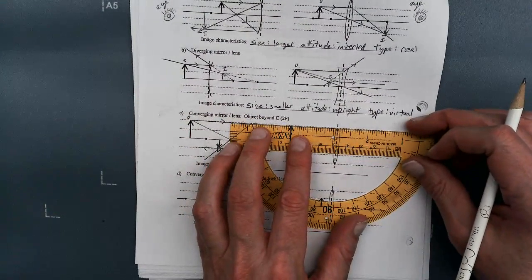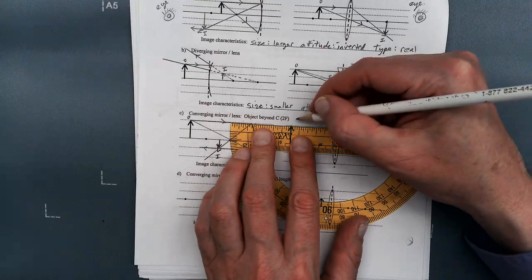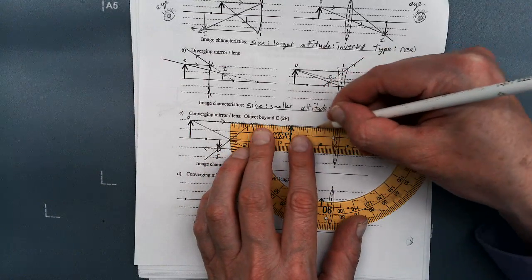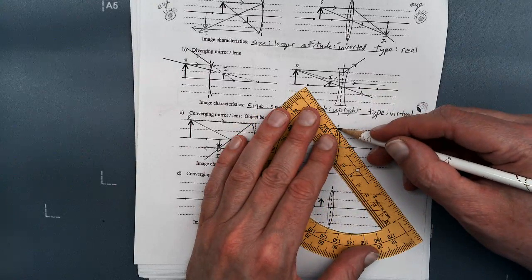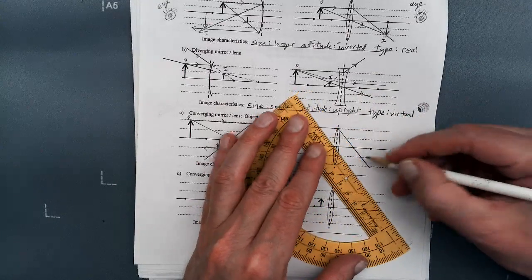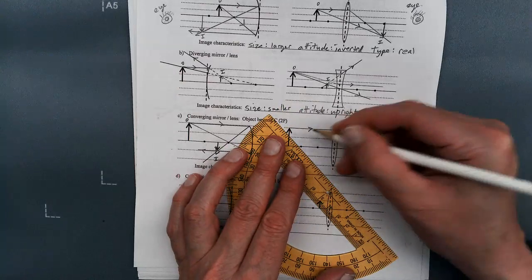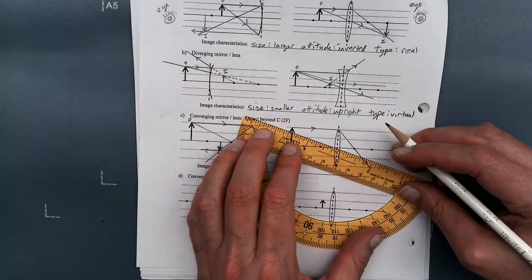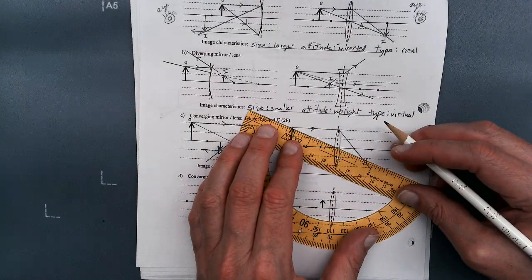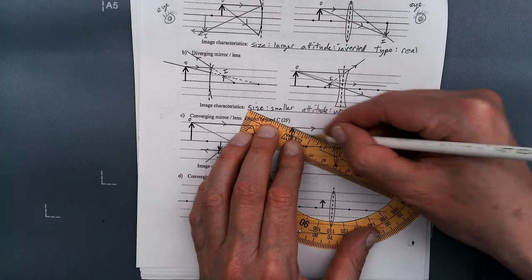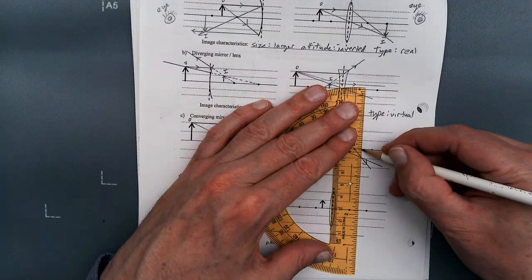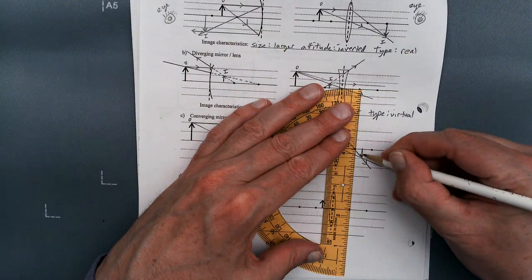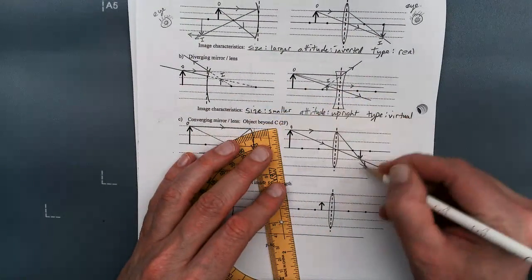And then we'll just tidy up with the final image characteristics. Right to there, through here. And this one straight through the optical center. And the image. Object, image.